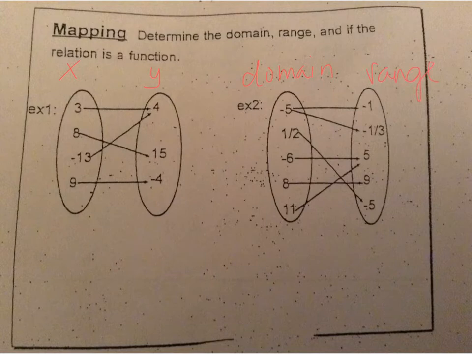Okay, so if I'm asking you to identify the domain, for example 1, the domain is all the things in this bubble. So in numerical order, we have -13, 3, 8, and 9. Our range is everything in the second bubble. So I have -4, 4, and 15 in order from biggest to smallest.